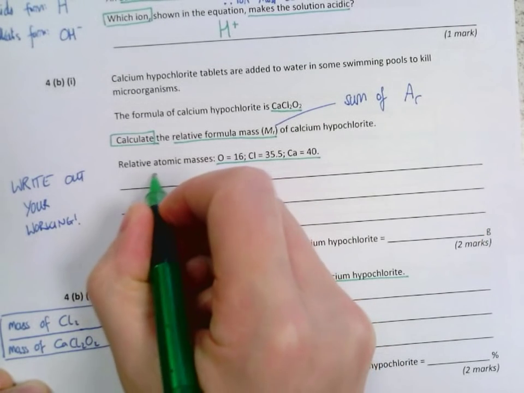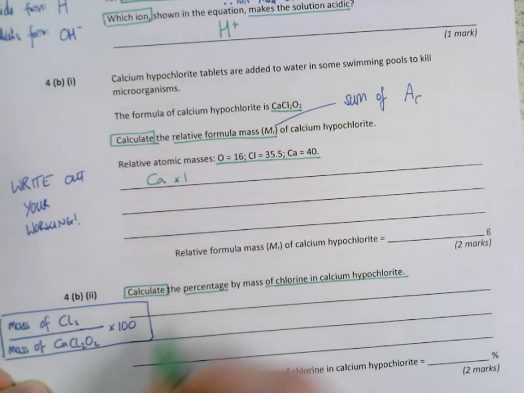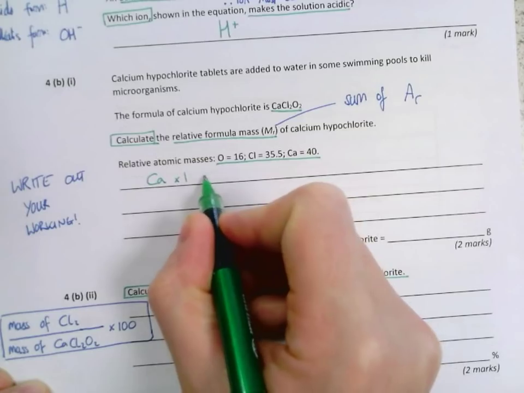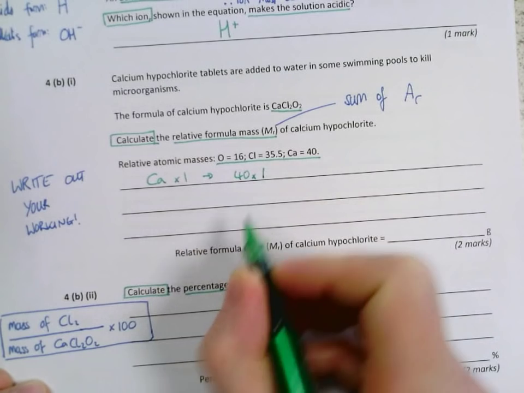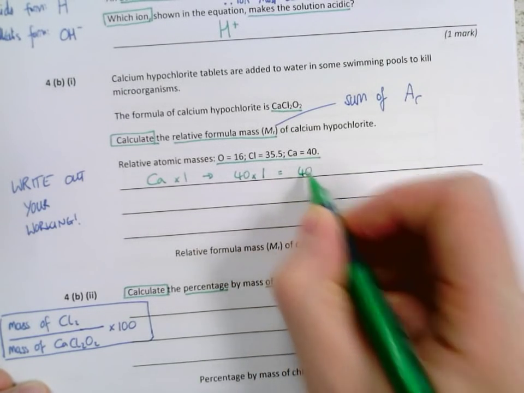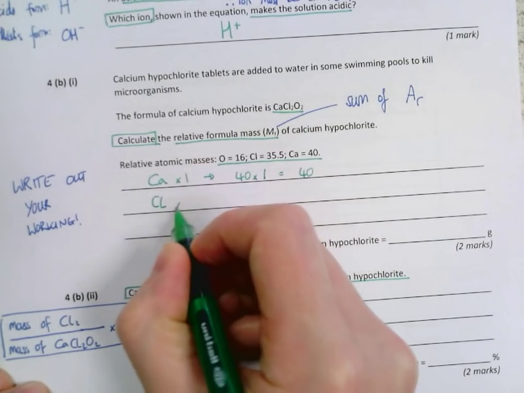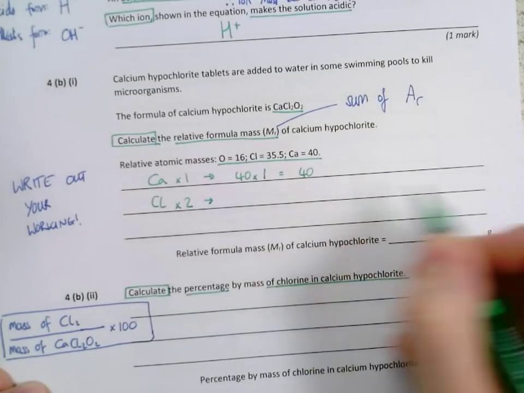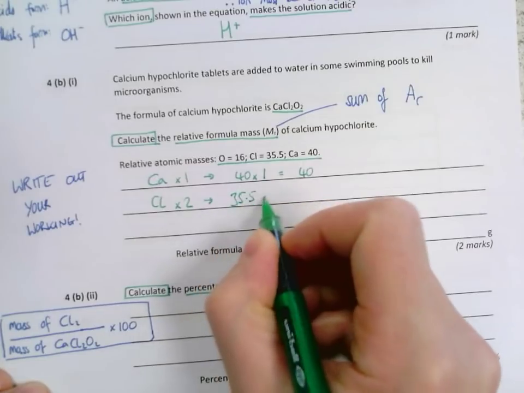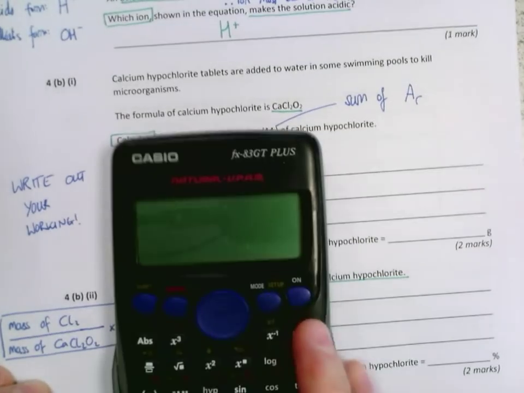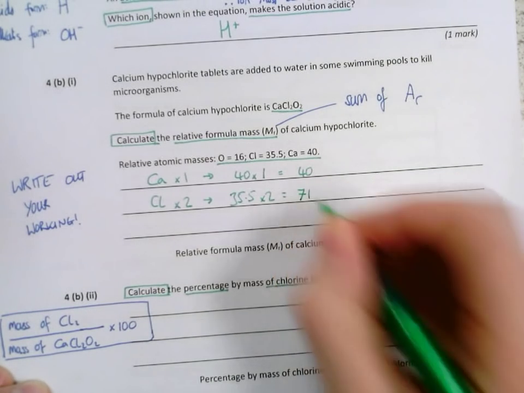So let's do it. Ca. There's only one calcium atom, so we're just going to do Ca times 1, 40 times 1. 40 is the relative atomic mass of calcium, and I'm multiplying it by 1 because there's one calcium atom, which is 40. Let's have a look at the chlorine, Cl2. So I'm going to write chlorine times 2. There are 2 chlorine atoms. Relative atomic mass of chlorine is 35.5. 35.5 times 2. Pop it in the calculator if you don't want to make mistakes. 35.5 times 2, 71, sounds about right to me.